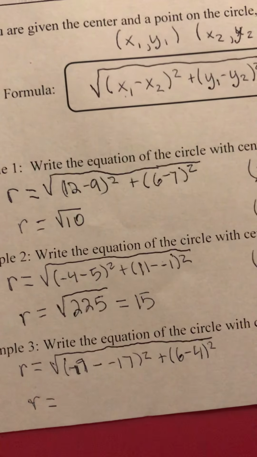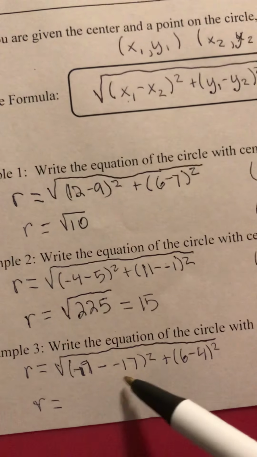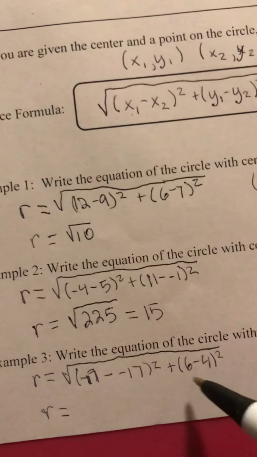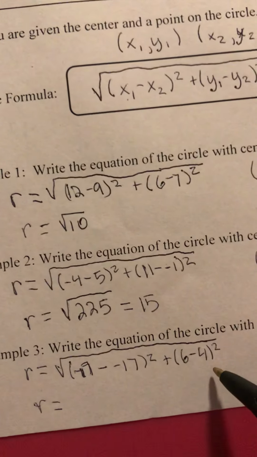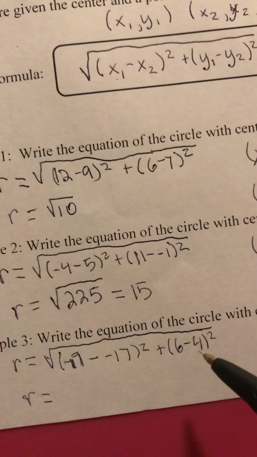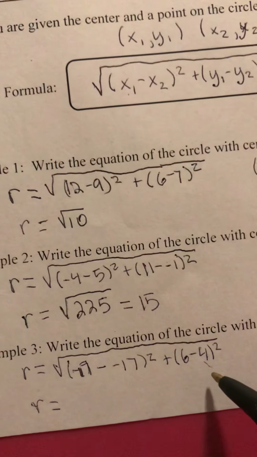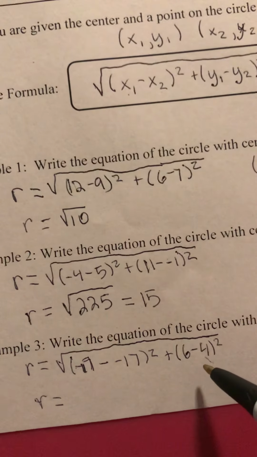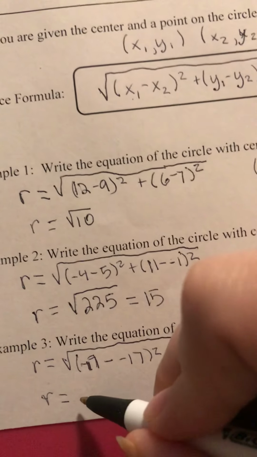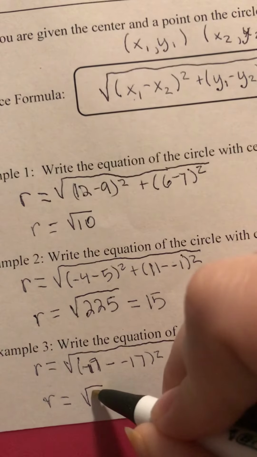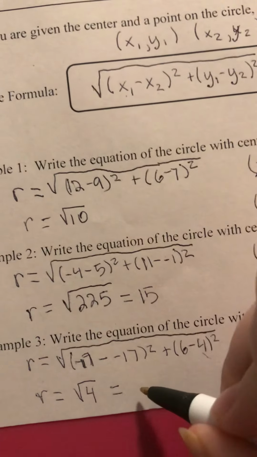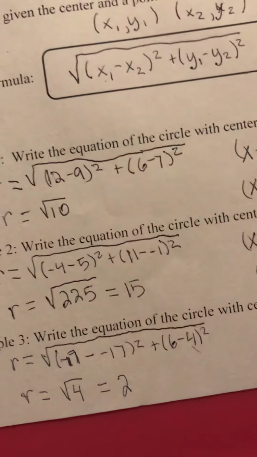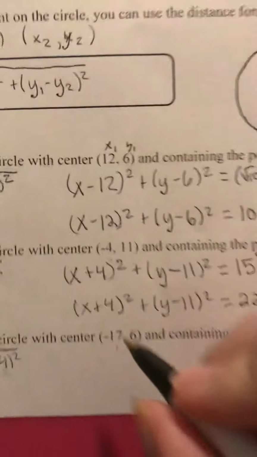Simplify that all down. -17 minus -17 gives us 0. Then 6 minus 4 is going to give us 2. So then 2 squared is 4. So the radius is going to be equal to the square root of 4, which we can simplify. We know that is 2. Now I have my radius and my center, so I can write my equation for my circle.